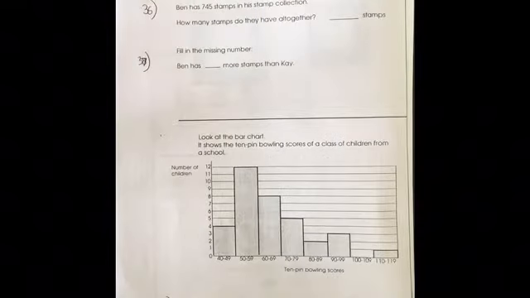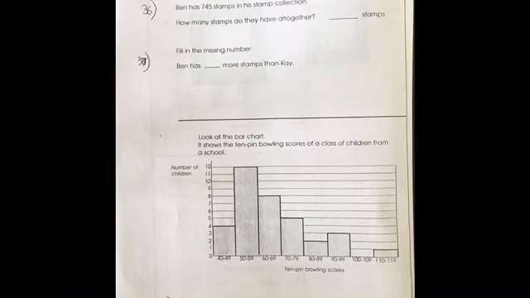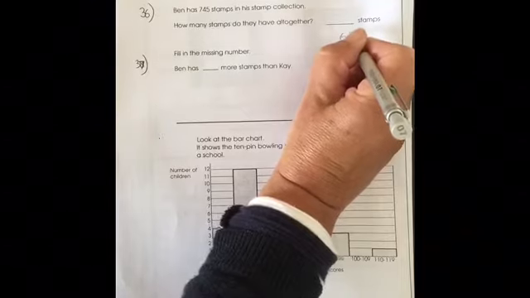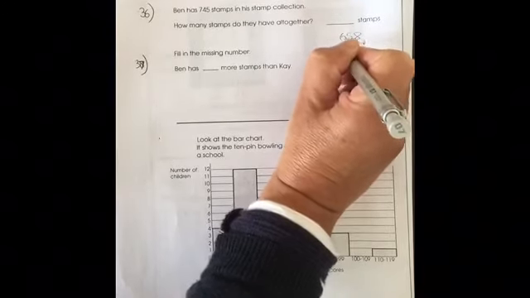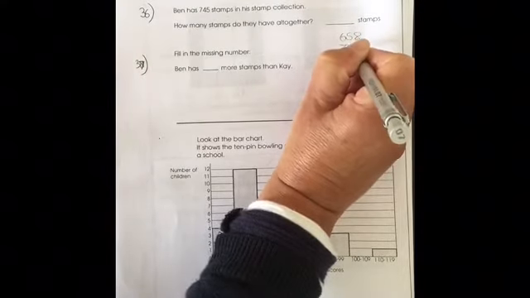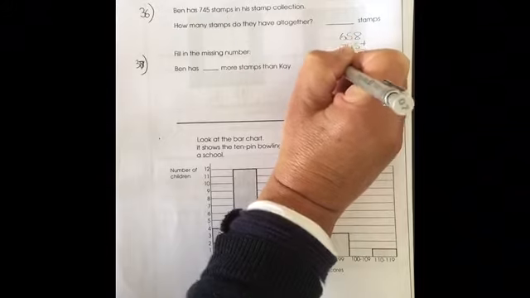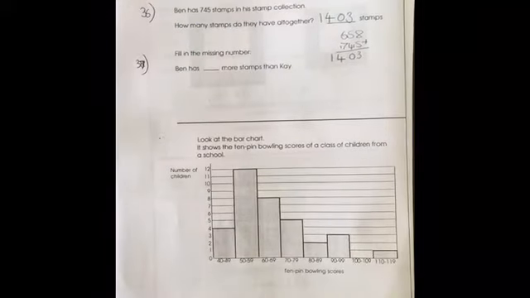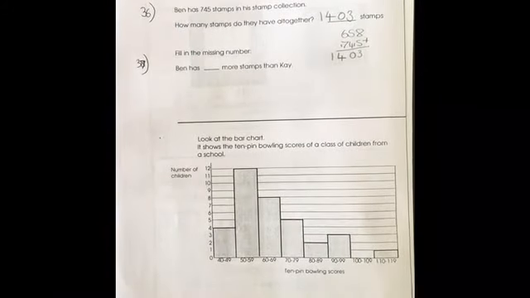At page 11, question 36 and 37. Kay has 658 stamps in her stamp collection, and Ben has 745 stamps in his stamp collection. How many stamps do they have all together? And hopefully you'll get that one, which is pretty straightforward. 658, add on the 745, and if you add them all together, that gives you 1,403 stamps all together. Fill in the missing number.